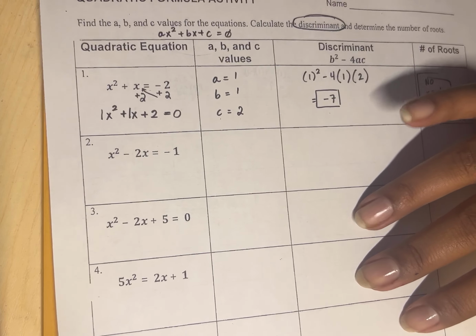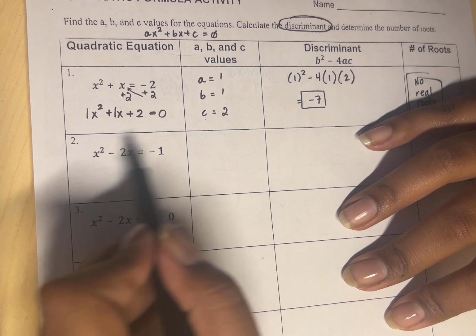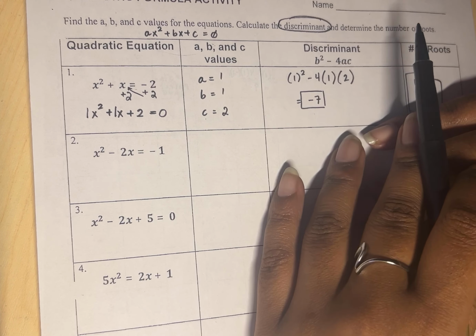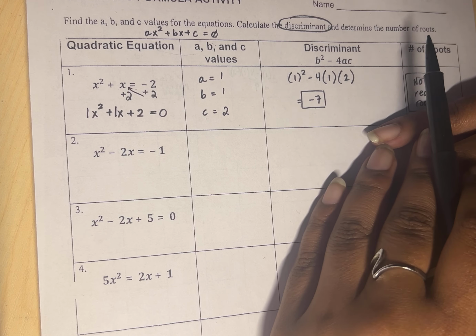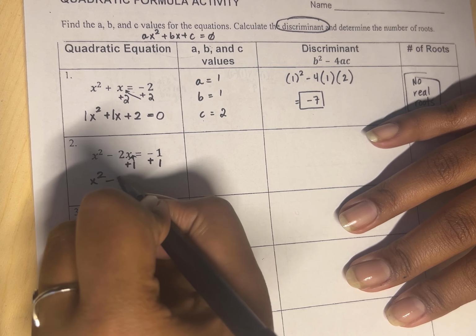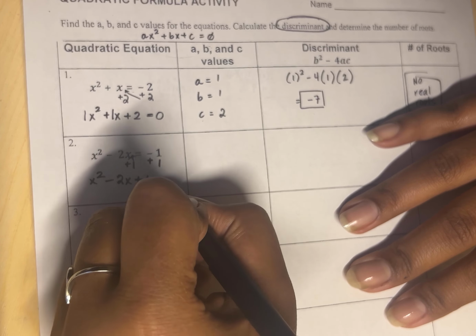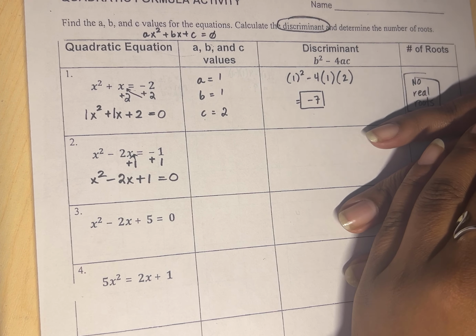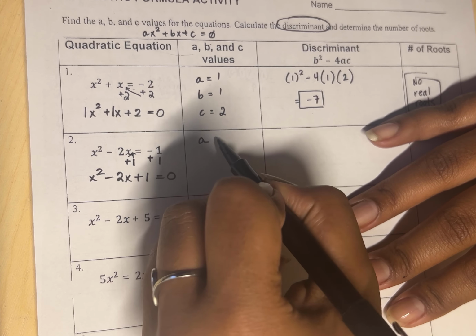Now let's do the second one together. Is this in the notation we want it to be, where it's equal to 0? No, I have my minus 1 on the side. We're going to add 1 on both sides. I put it over here for a reason, because my minus 1 is my c value. I want it to go right at the end here. So I get x squared minus 2x plus 1 is equal to 0. I'm going to label my a, b, and my c.